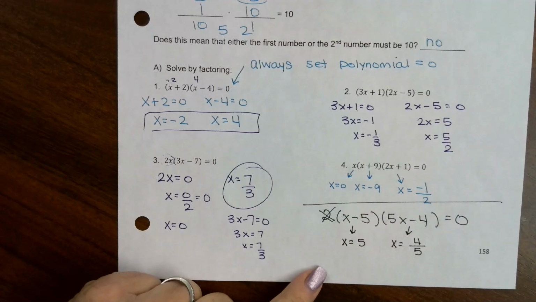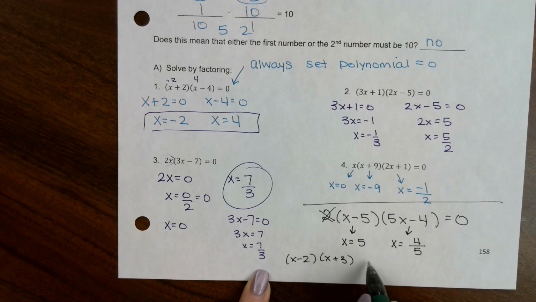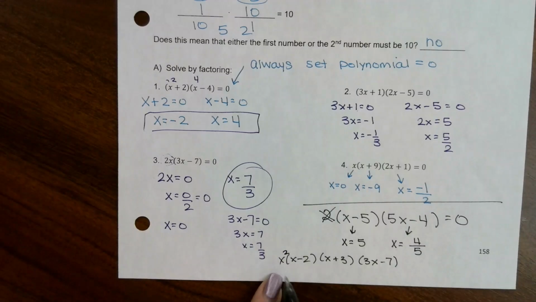Okay, now this works no matter how big the polynomial is. So I could have x minus 2, x plus 3, 3x minus 7. I could put an x out the front. I could actually put an x squared out in the front. As long as this equals 0, you're going to use the same pattern on all of this. Okay? All right, let's turn it over.